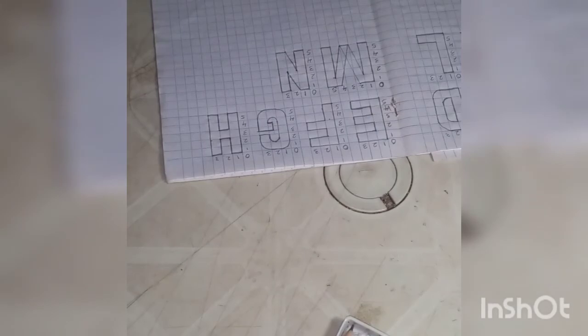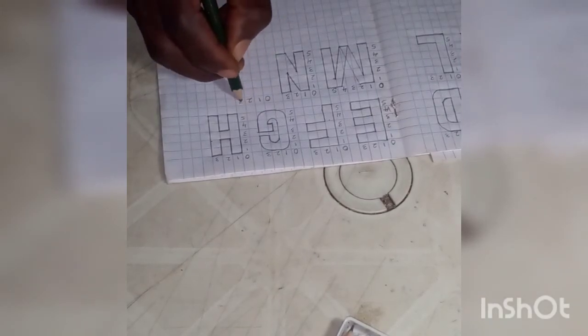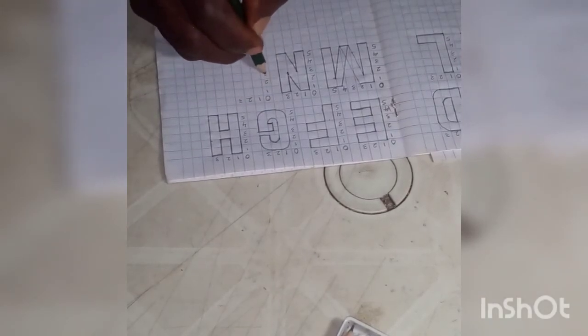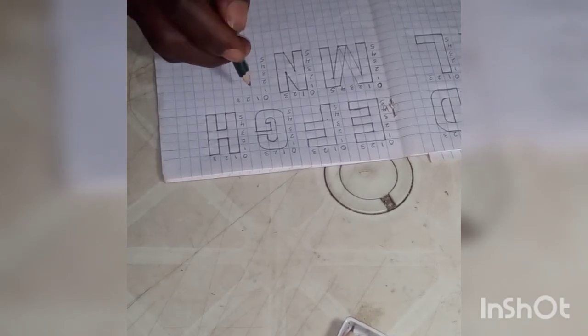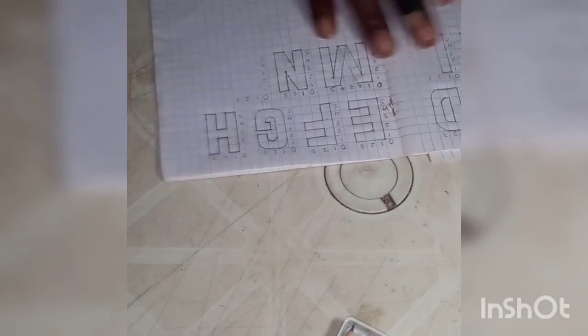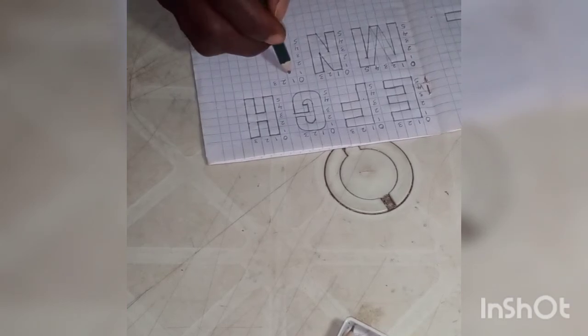And we have our letter M. Let's move on to the next one. Letter O. Now, just like I said, C, G, and O have something in common. The starting process is the same.